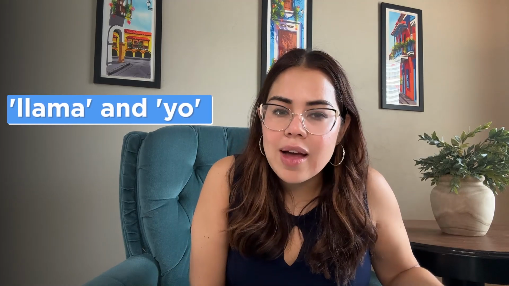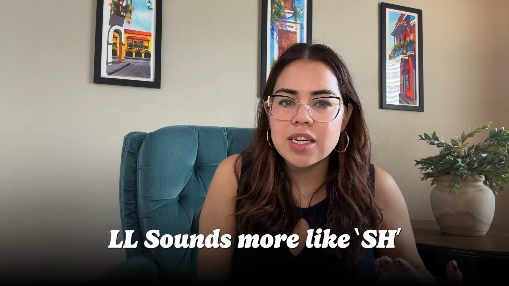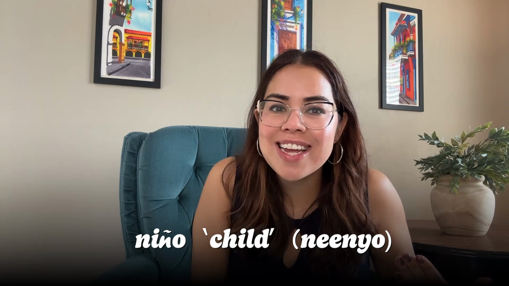So, llama and yo both have the same sound at the beginning of their words. But in some regions, like Argentina, for example, the doble L or double L sounds more like the sh sound. The ñ sound is unique to Spanish. Think of the sound in the middle of the English word canyon. That is how you pronounce the ñ sound. So niño is said niño.